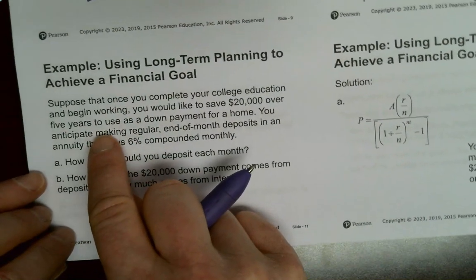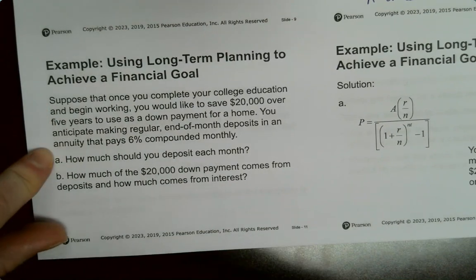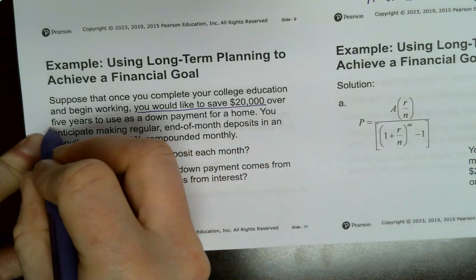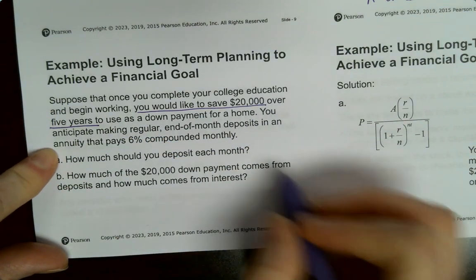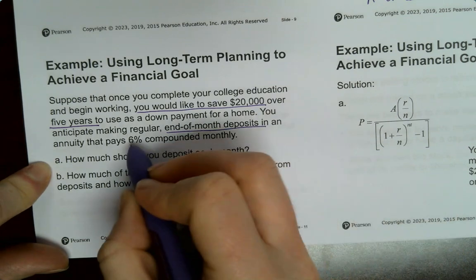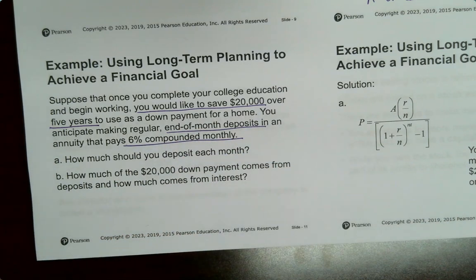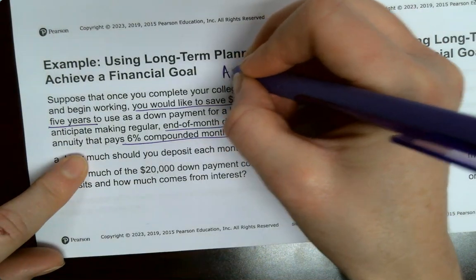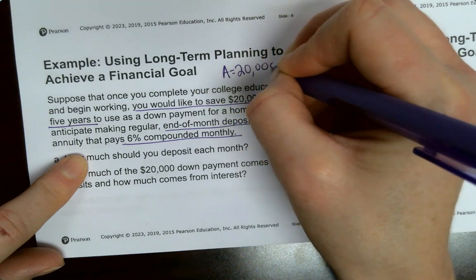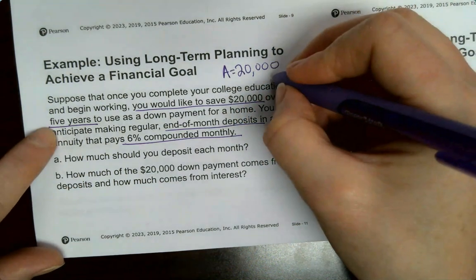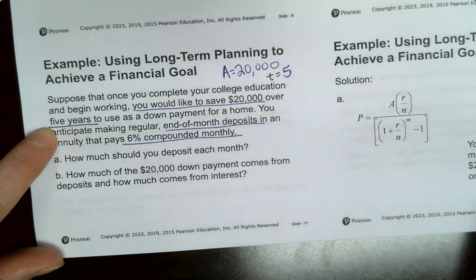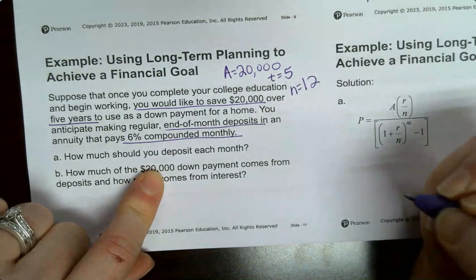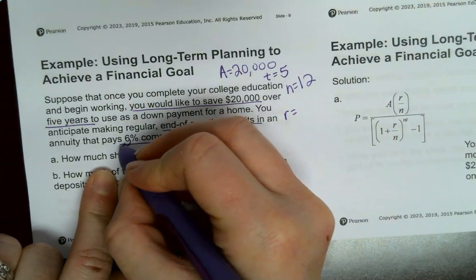So that is our formula. So let's look at this example. Go ahead and read over it. Okay, so A is how much you want in your annuity, 20,000 after 5 years. End of month deposit, so N is 12. And our rate is 0.06.